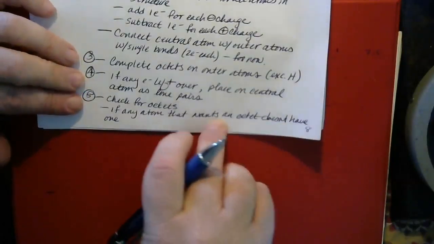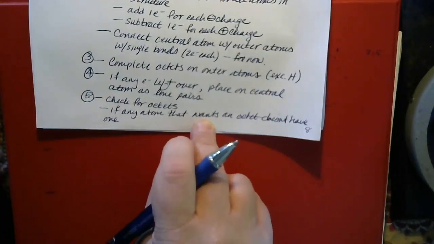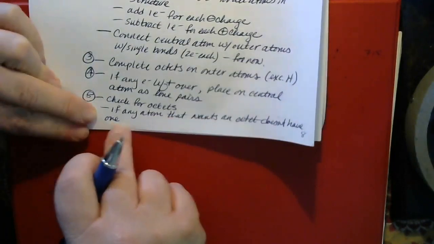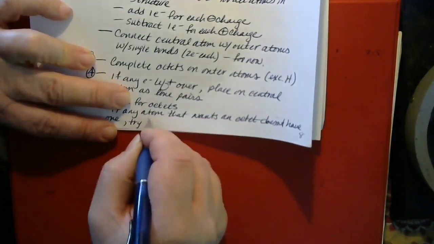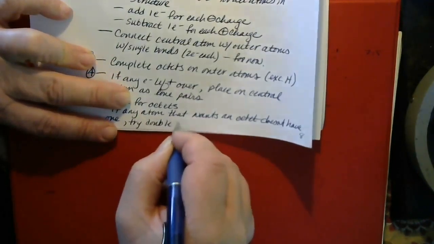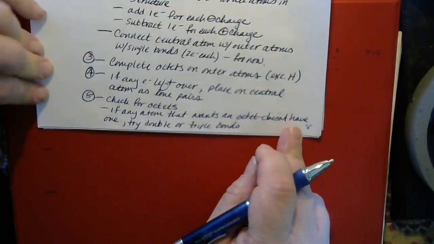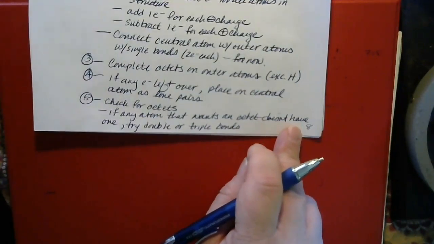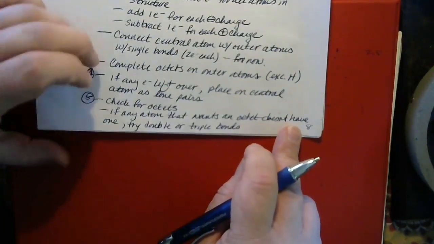And for any atom that wants an octet, keep in mind there are certain elements like aluminum and boron that can be stable with less than an octet of electrons around them. But if it's an element that wants an octet and it doesn't have an octet, then you might have to try double or triple bonds, by looking to one of the atoms that's bonded to the one that's lacking an octet and making that atom share one of its lone pair electrons in a bond with the atom that's lacking an octet.